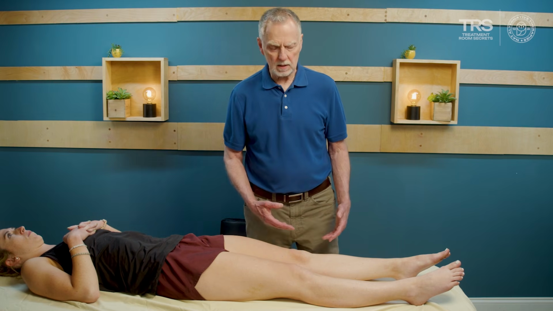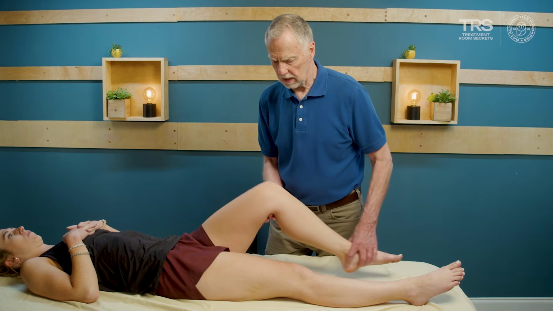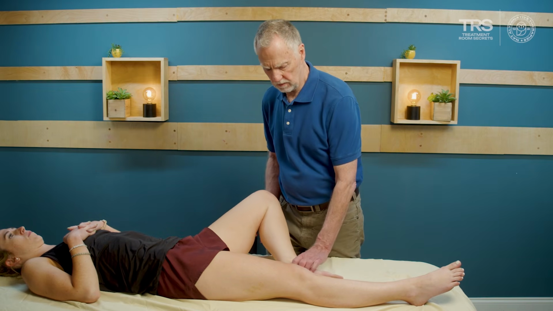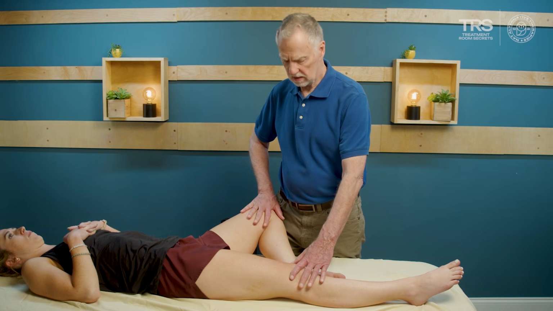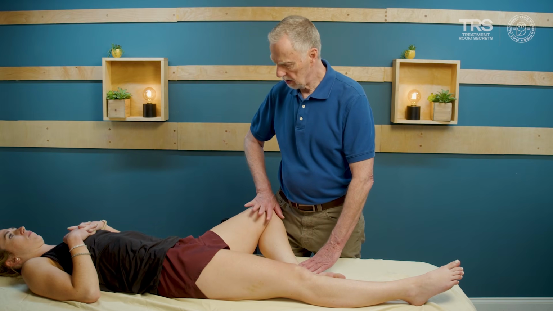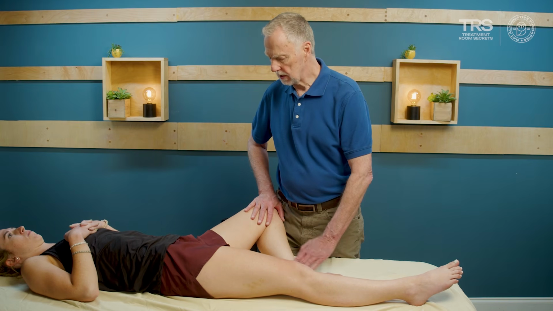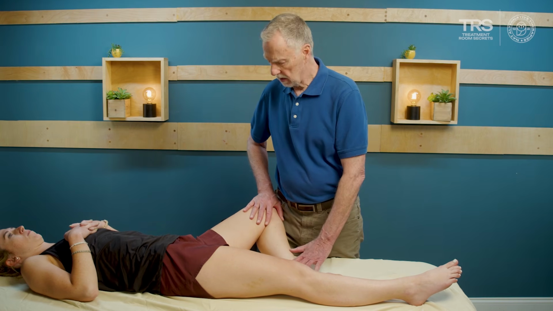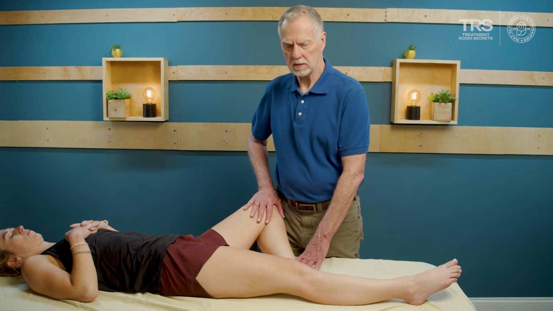For the resisted portion of the assessment for adductor strain, we can come back into the Faber position, flexion, abduction, external rotation. And now I'm going to ask Sammy to try to bring her knee up against my hand as if she's pushing toward the ceiling. This is resisted adduction, and we're looking for increase in pain, and if she can pinpoint where the pain occurs. And relax.